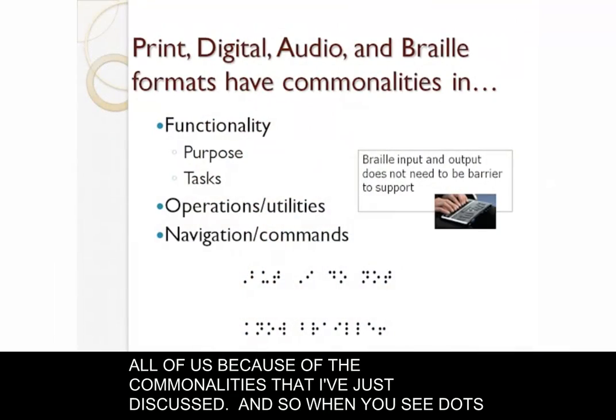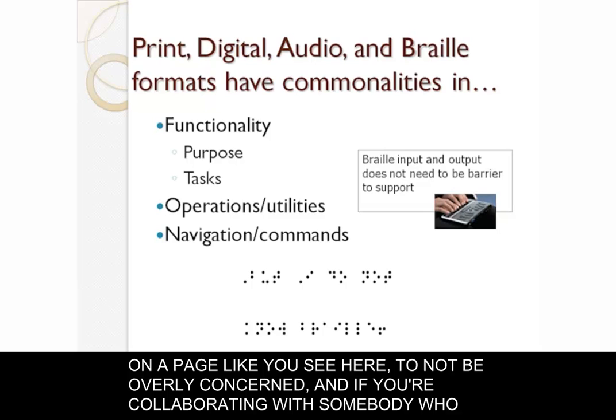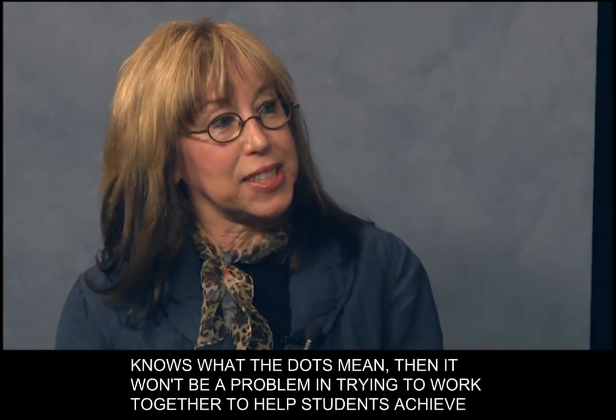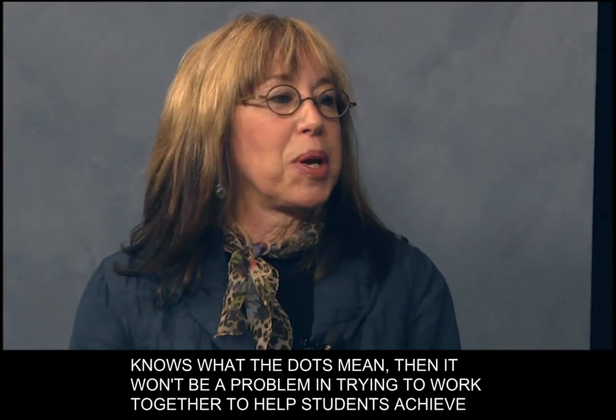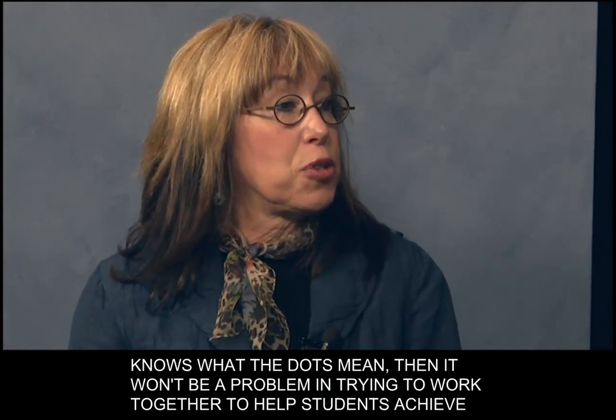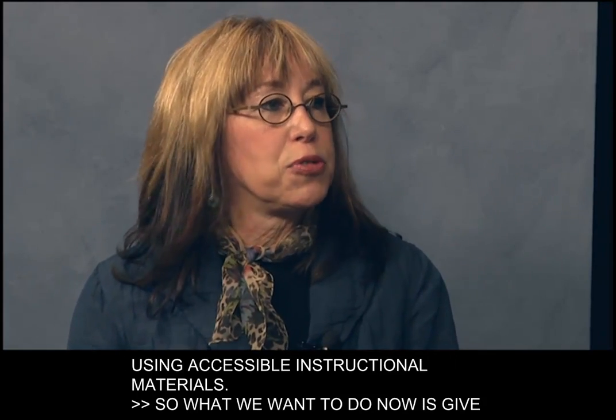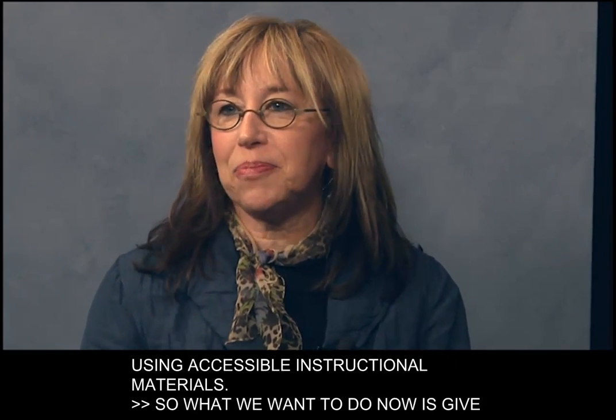And so when you see dots on a page, like you see here, do not be overly concerned. If you're collaborating with somebody who knows what the dots mean, then it won't be a problem in trying to work together to help students achieve using accessible instructional materials.